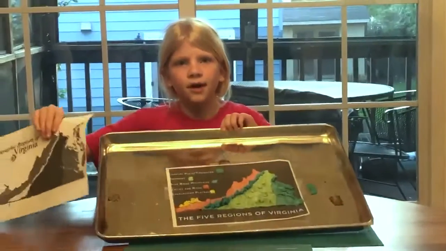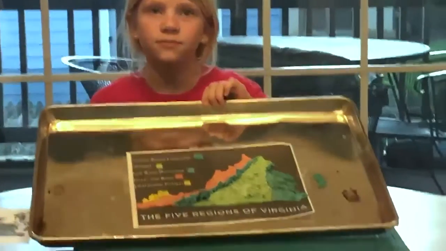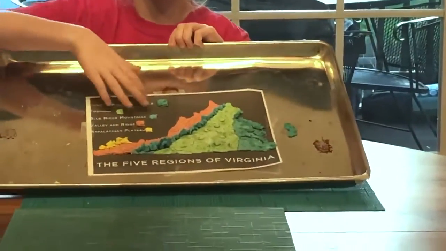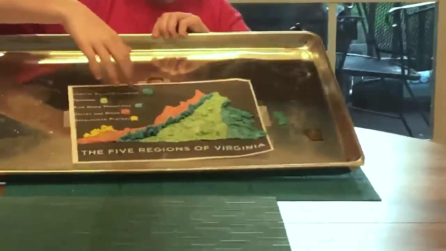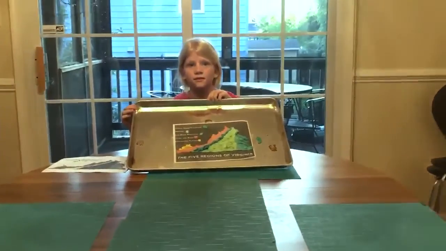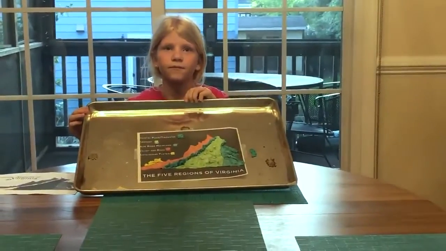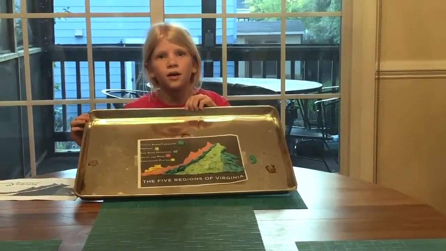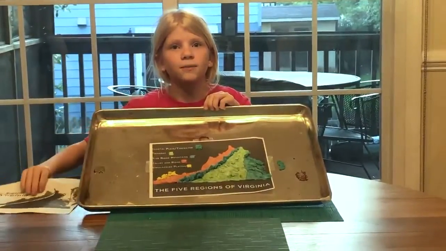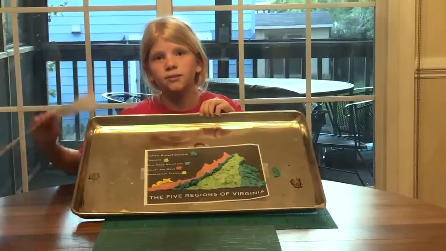Now, what makes a model better than just printing out a picture? Take the model I made, for example. If you just saw a picture, you wouldn't know that there are mountains in the sky blue or yellow parts, and that the green part is hilly. It would just look like they are all the same. If you just looked at a picture of a rocket, you wouldn't be able to see what's inside.